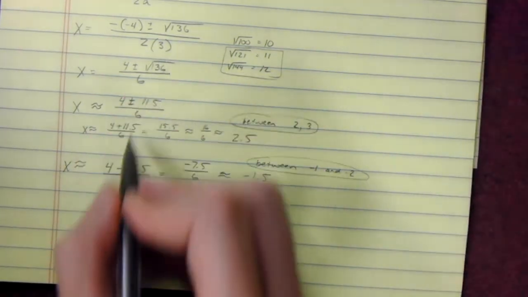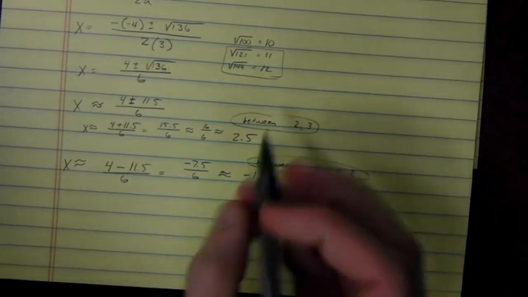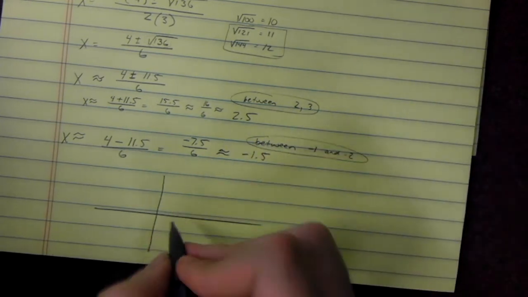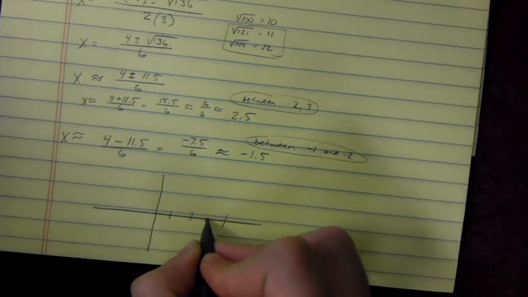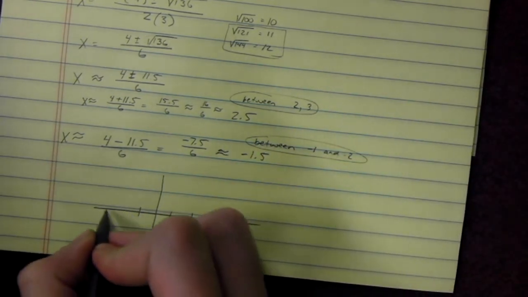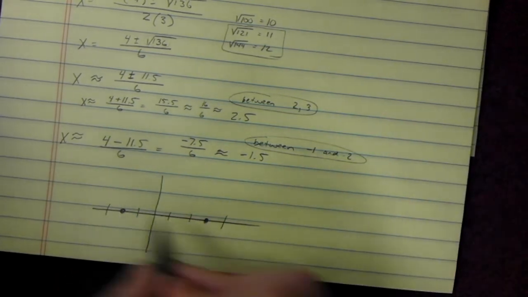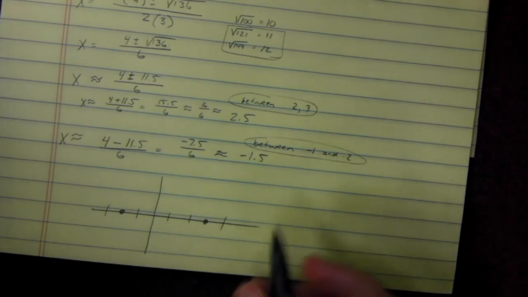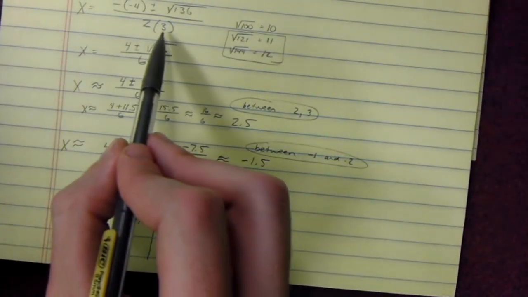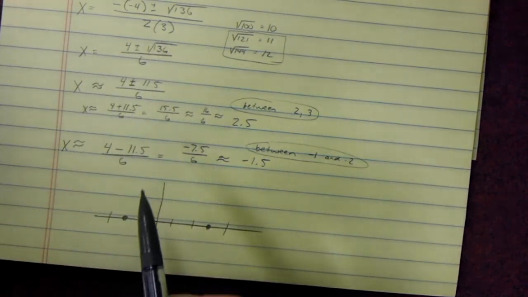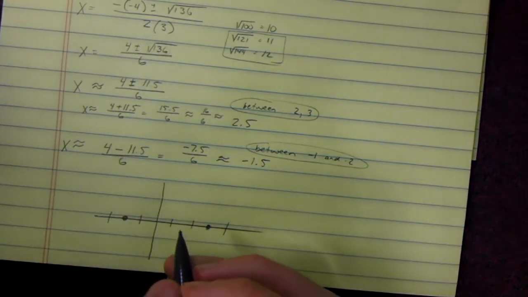So here's just the process for what I do if I want to figure out on my graph where my x-intercepts are. I know I have one between 2 and 3, and I have one between negative 1 and negative 2. So I can plot some points there just to give myself a rough idea of where my x-intercepts are. Again, this is a nasty solution. That's what I would call it. And then finding the y-intercept again is super easy.